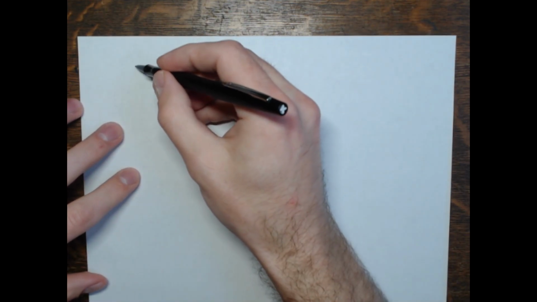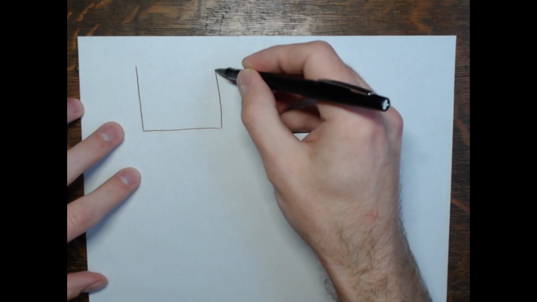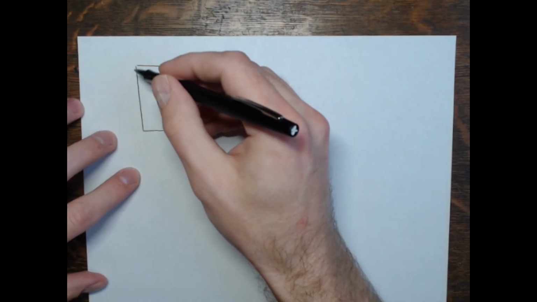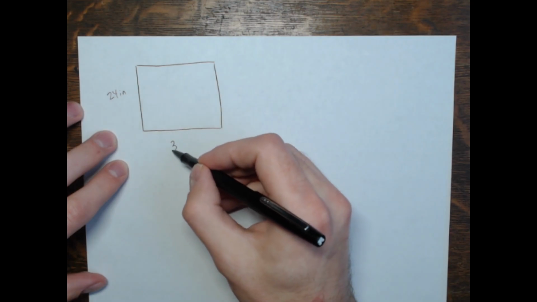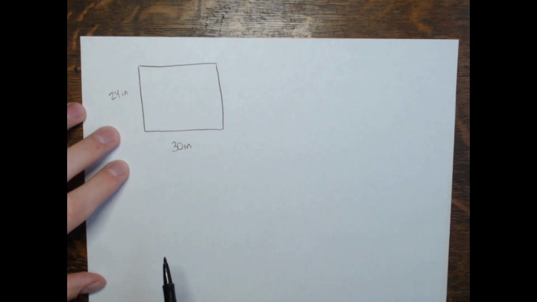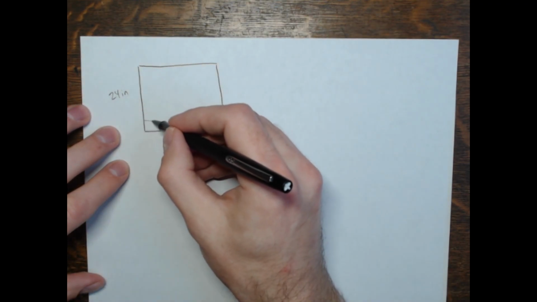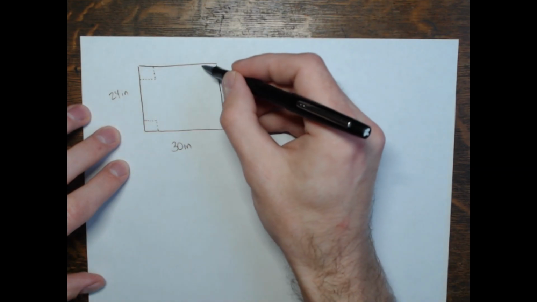All right, so again, no diagram this time. So here's what's going on here. You've got this piece of plastic and they gave us dimensions. It's a rectangle, 24 inches by 30 inches. And they're going to make a box out of this by cutting squares out of the corners. Now all these squares will be the same size.